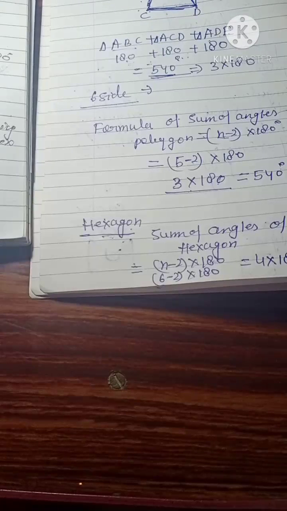So in this way, for pentagon, hexagon, octagon, any figure, if it comes in your exam, you can do that. Okay. Then the next thing, beta, diagonals of a polygon. I already explained to you. If we join the opposite vertices of any figure, then they are known as the diagonals of a polygon.